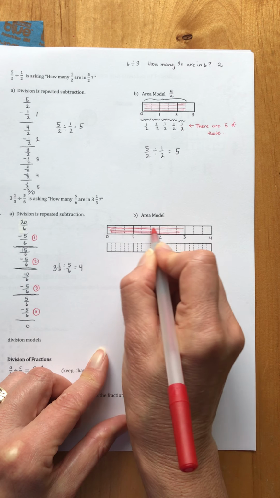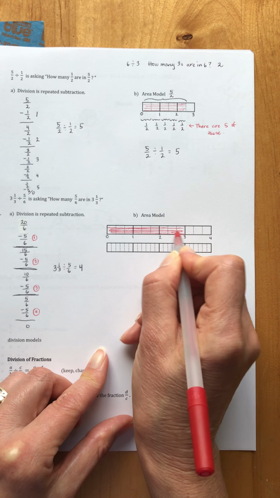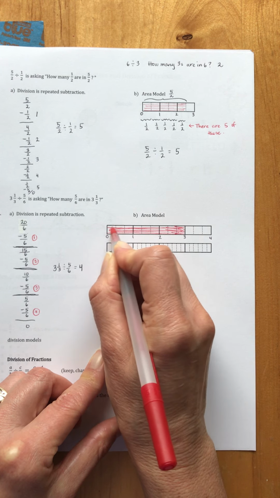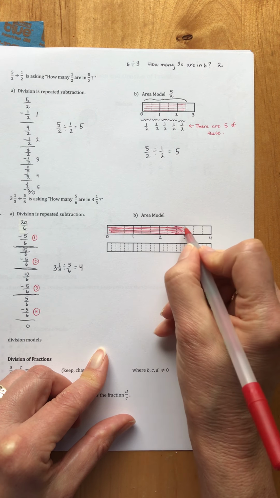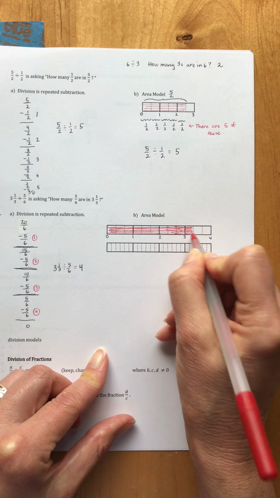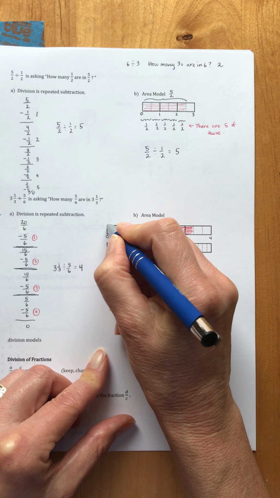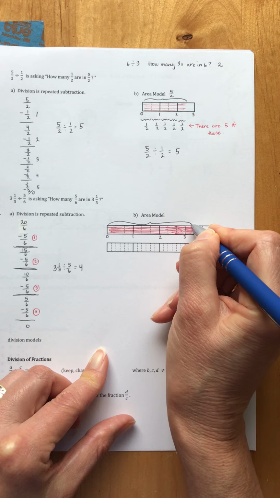Okay, so this is the part we're talking about first. Okay, so that is 3 1/3. Oops, I didn't go quite far enough, did I? I need the third here too. All right, so this is 3 1/3.